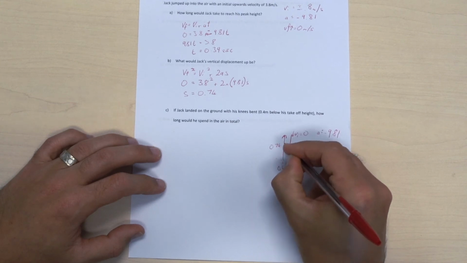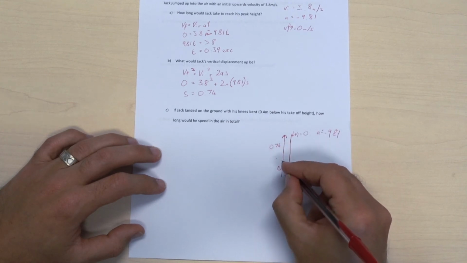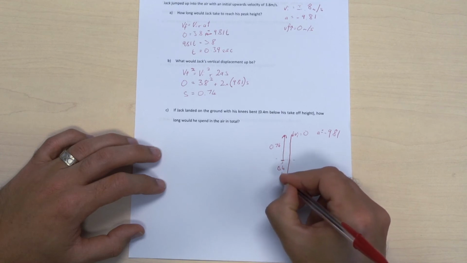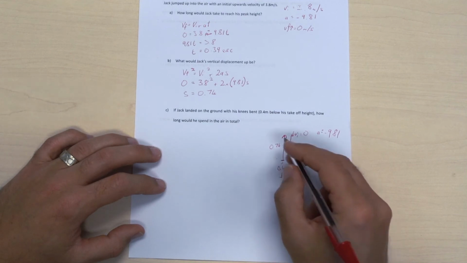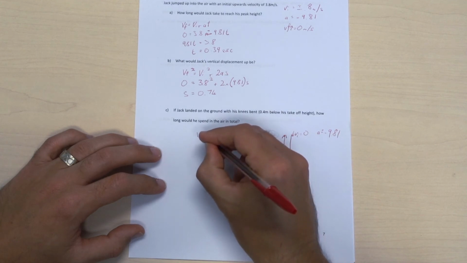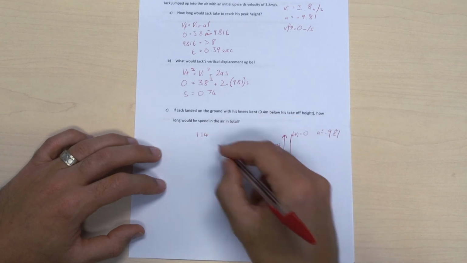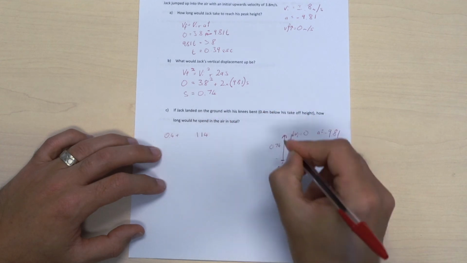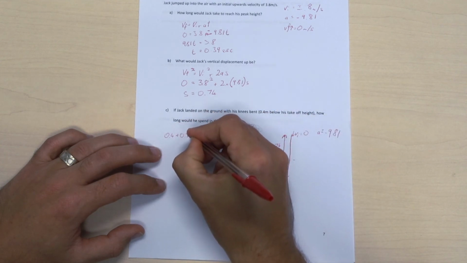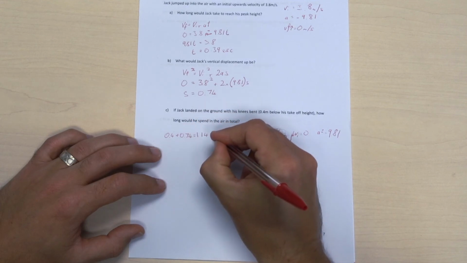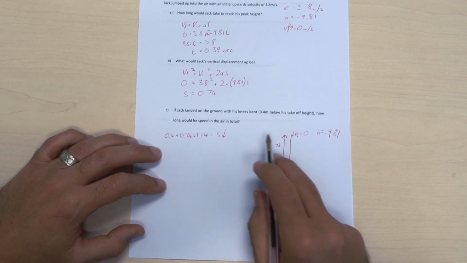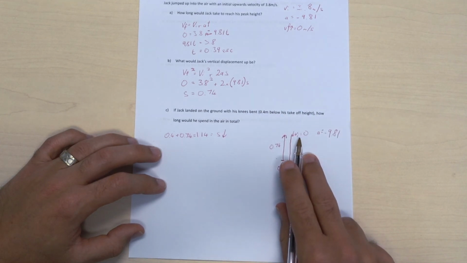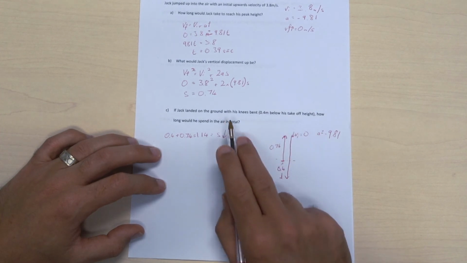So if we know displacement up was 0.74 and the displacement from where he took off to the bottommost point is 0.4, we can just add these together to get the total displacement down. So the total displacement down between these two would be 1.14, because it's 0.4 add 0.74, and that equals the displacement down. Now if we know the displacement down, and we know acceleration, we know initial velocity going down, now we have enough to figure out time.